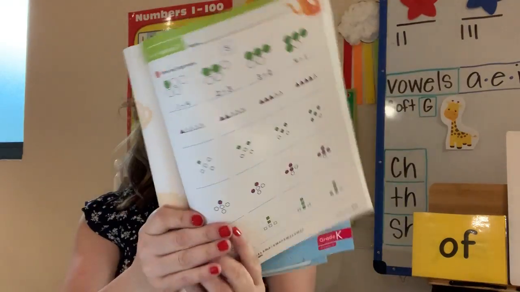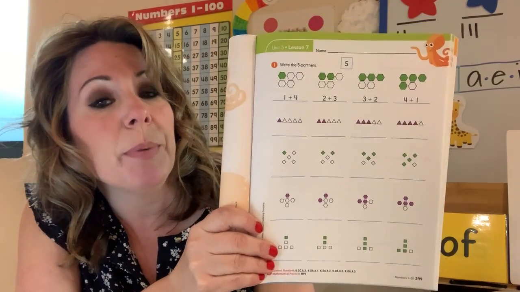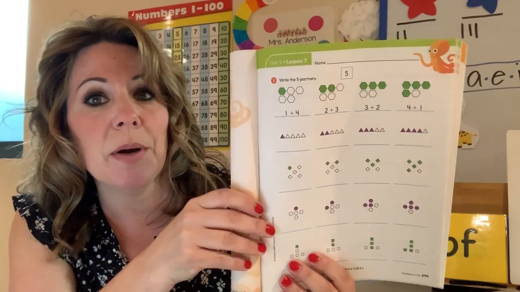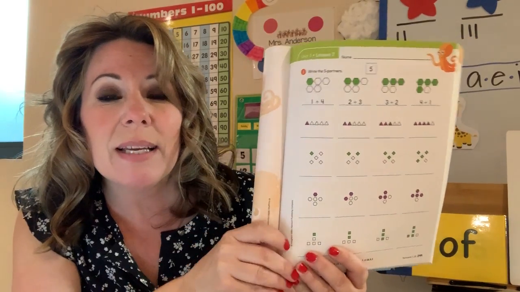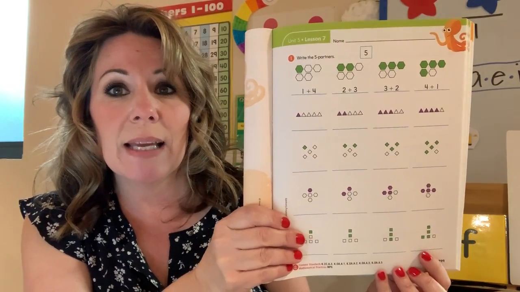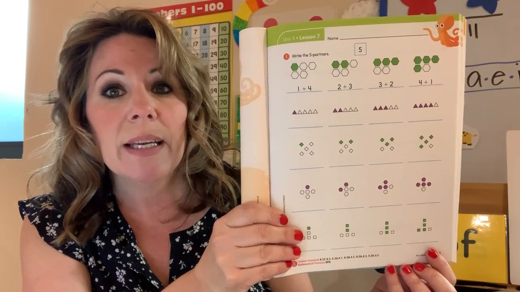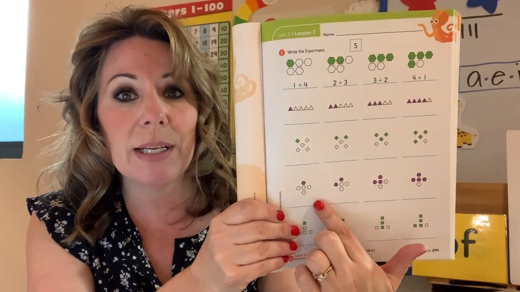Today we're talking about on page 299, it looks just like this. And we're going back to what we know about number partners. Now, we've practiced number partners in lots of different ways. This is just another way that we're going to practice it. Okay? They like to trick us and throw different ways at us, but that doesn't trick us. We can still read the information, the objects, and we can put it together.